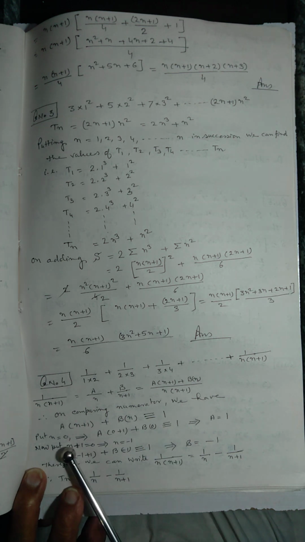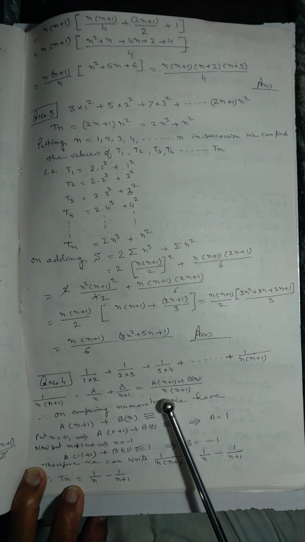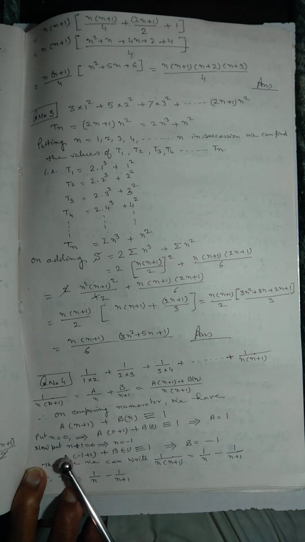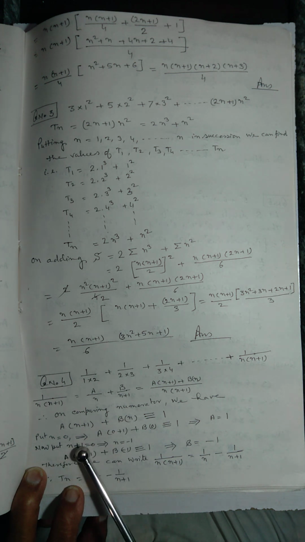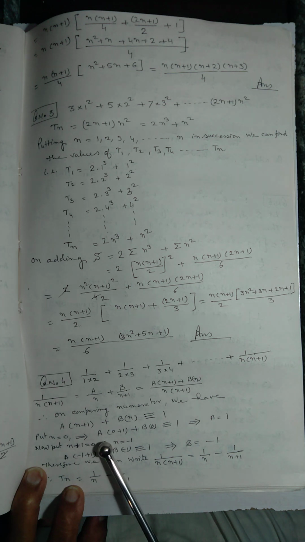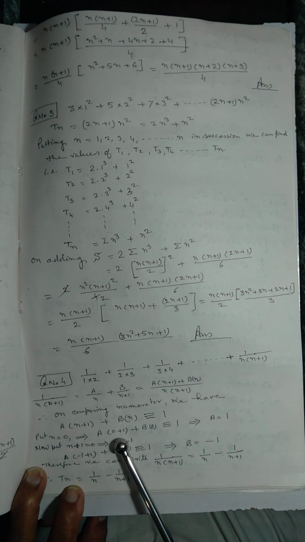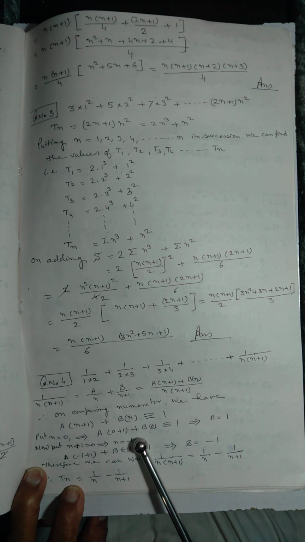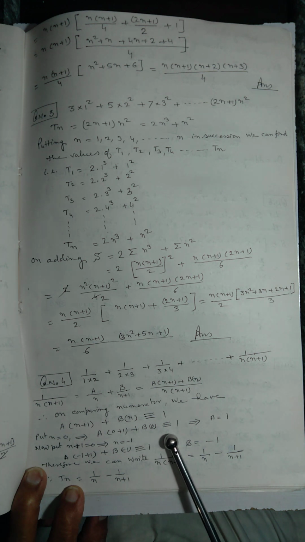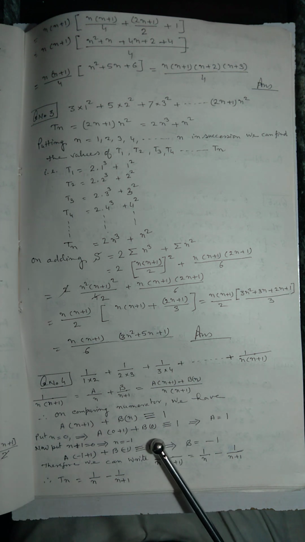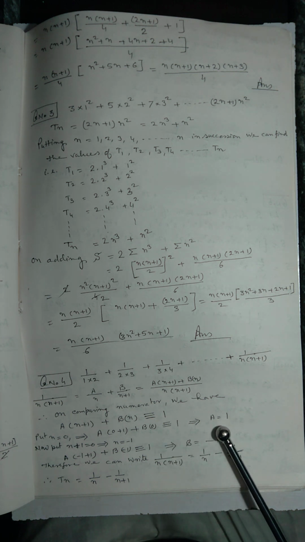Now putting n is equal to 0. क्यों? ये फैक्टर में देख रहे हैं आप. अगर इस फैक्टर में अगर आप 0 रखते हैं तो क्या मिलेगा देखिए. n is equal to 0. This means that a into, inside the bracket, 0 plus 1 plus b into 0. So the b term will be vanished. Here a is equal to 1.